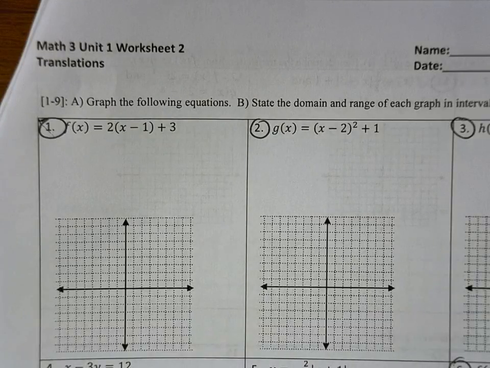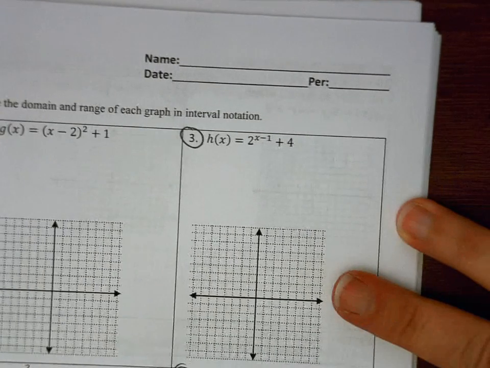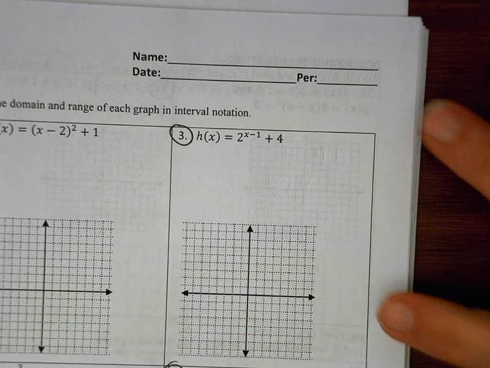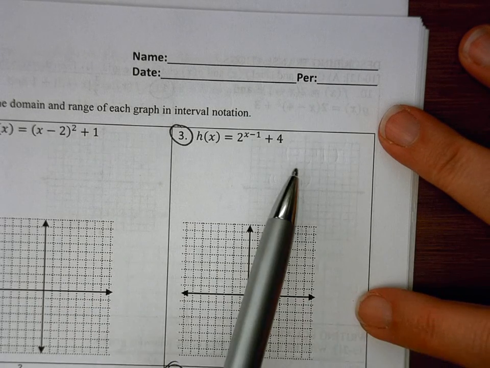So here are some worked out solutions for Unit 1, Worksheet 2, Math 3. I'm going to start with question number 3. So I want to graph number 3. In order to graph number 3, I need to put it in standard form.